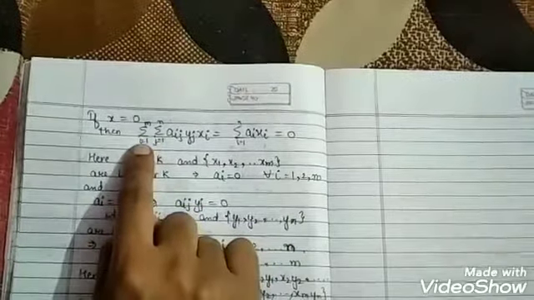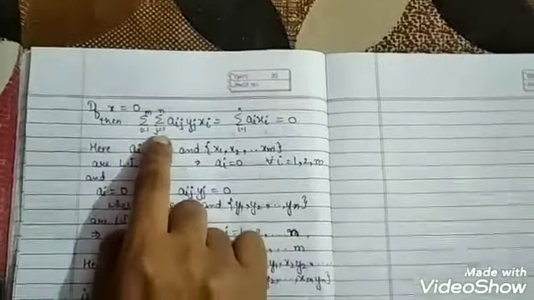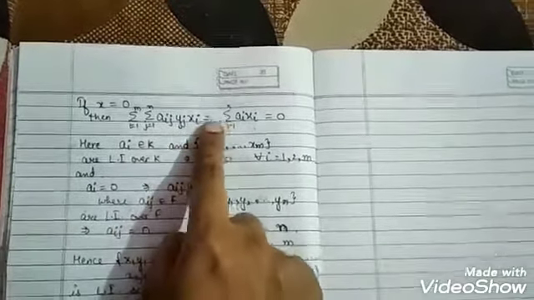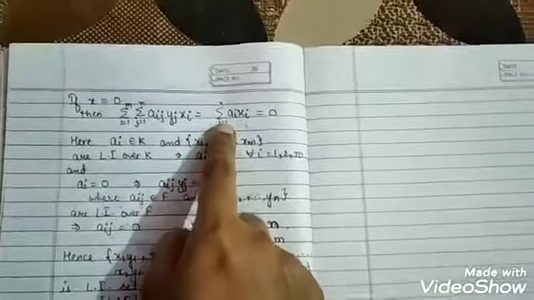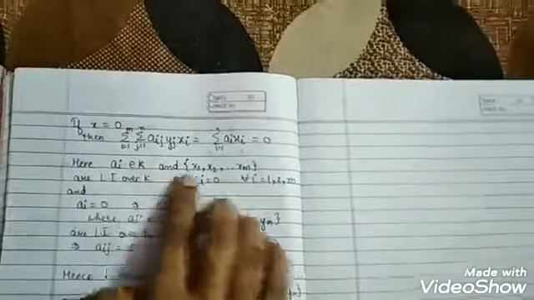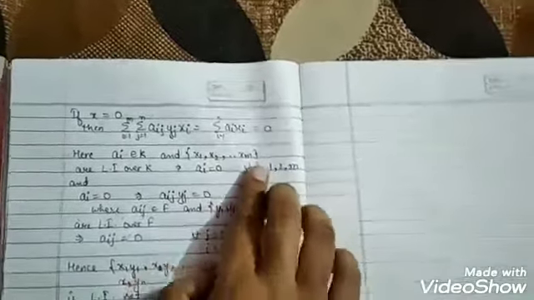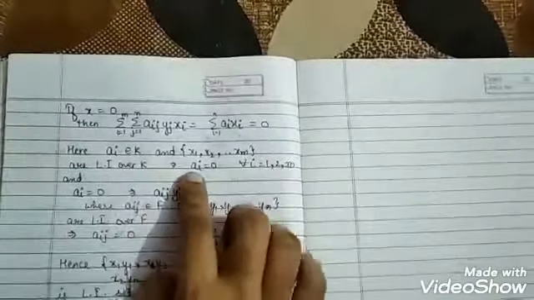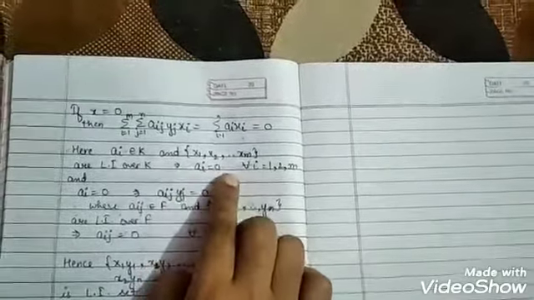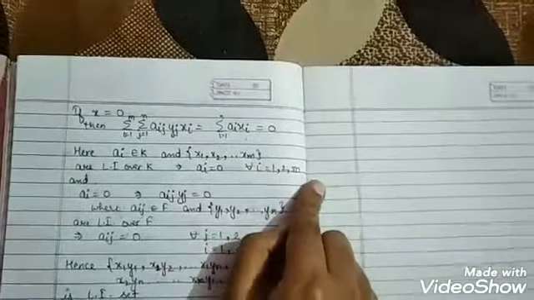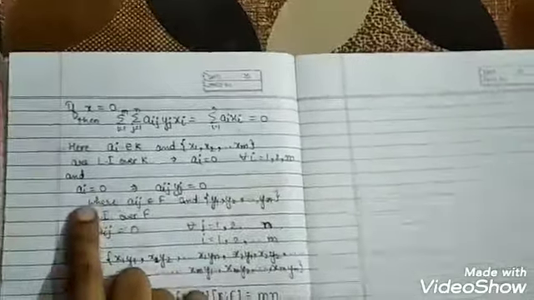The double summation, i from 1 to m and j from 1 to n, of aij yj xi is equal to the summation of ai xi equal to 0, where ai belongs to K, and x1, x2, ..., xm are linearly independent over K. So from here we get ai equal to 0, for i from 1 to m.